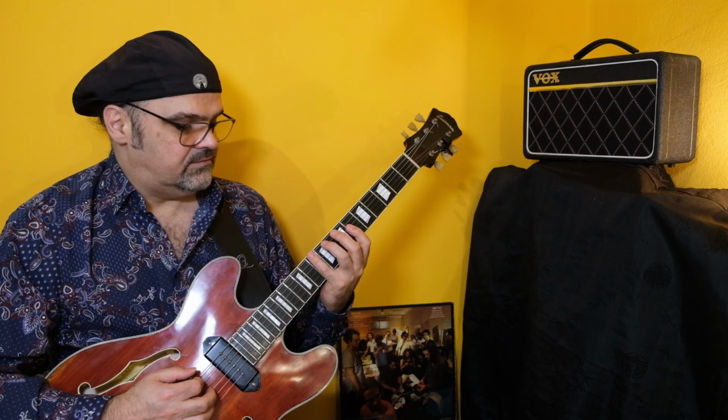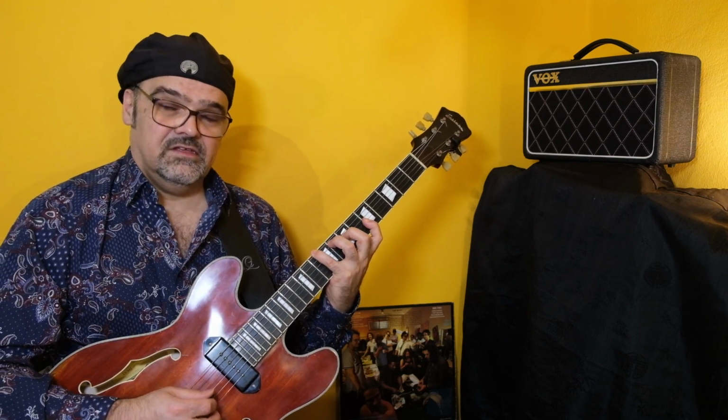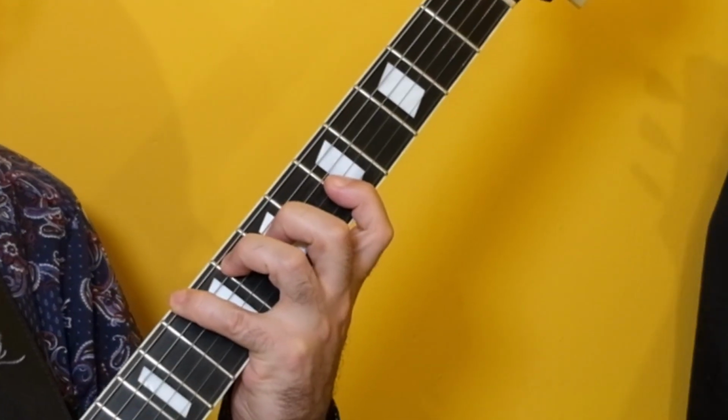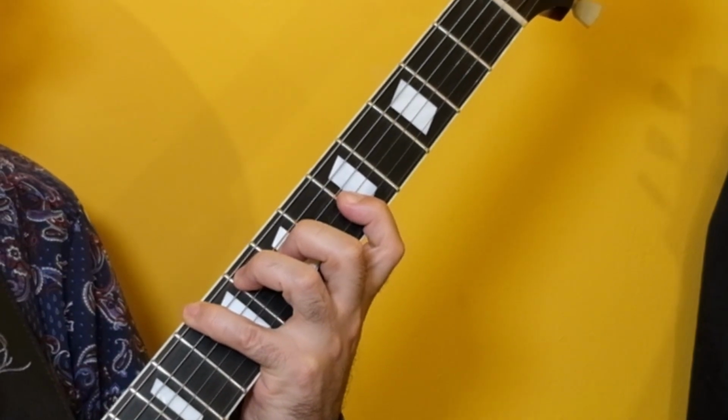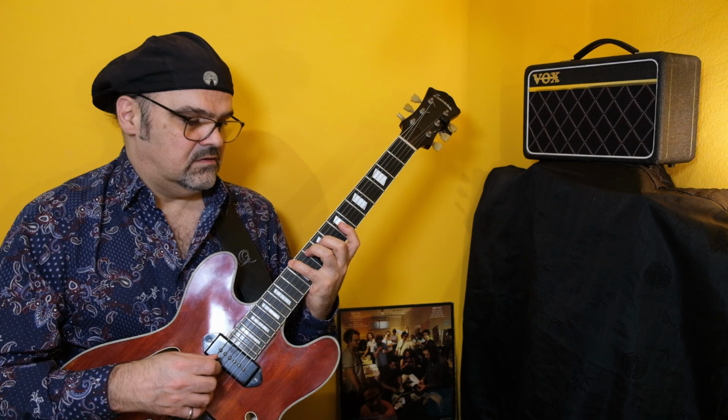Here's my third, A to C. So I have D, F, A, and C, which gives me a D minor 7 chord. And then on the 3, on the E, I have the E minor 7 chord.